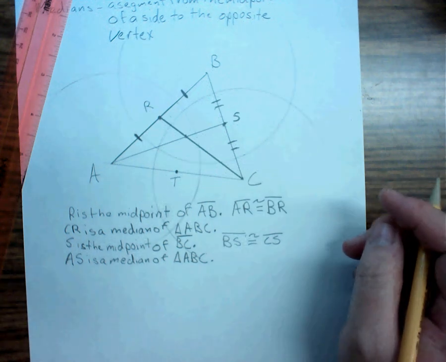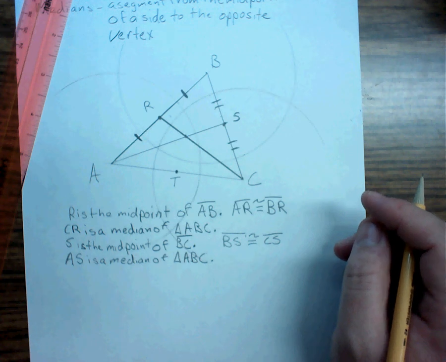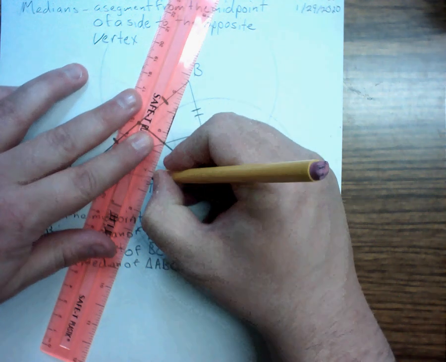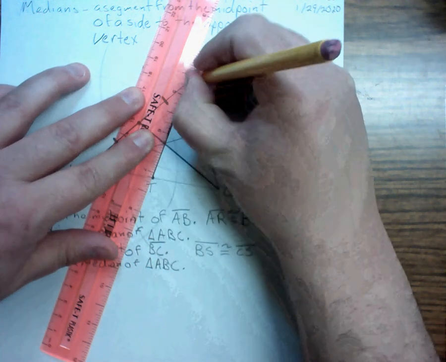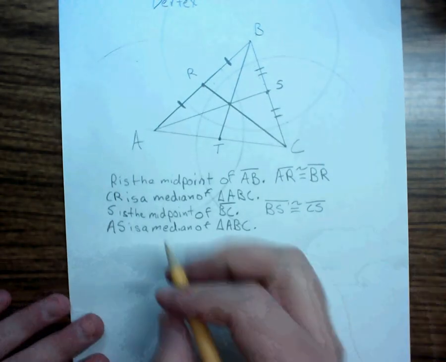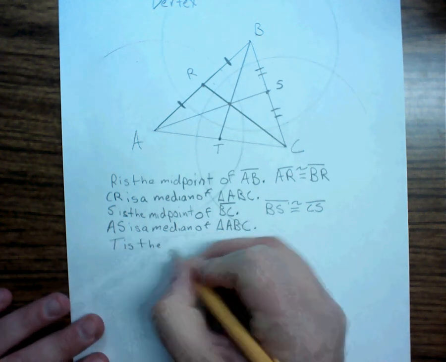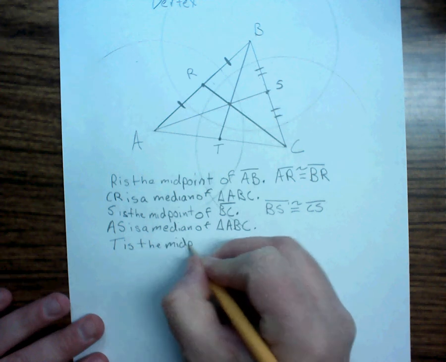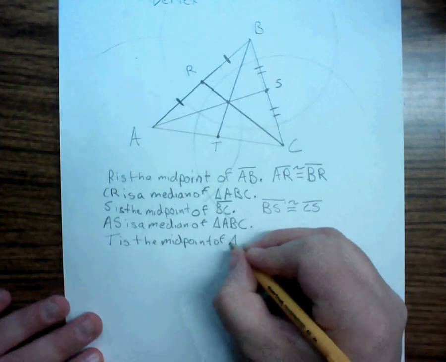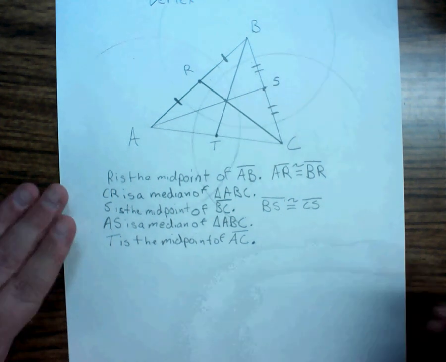What vertex is opposite of T? B. It's easy to kind of zone out, I guess. And then I draw my line through there. All right, so then we can say a couple of things. We could say that T is the midpoint of AC. Now, what does that tell me about those two? In other words, what does that tell me about AT and CT?